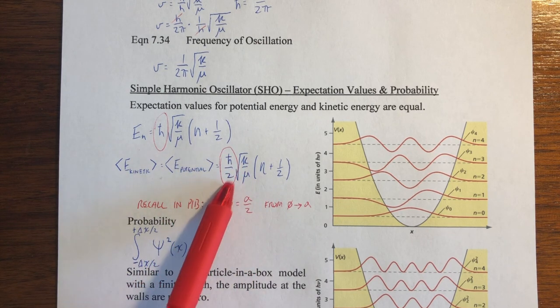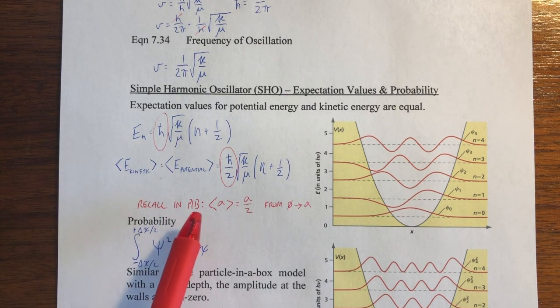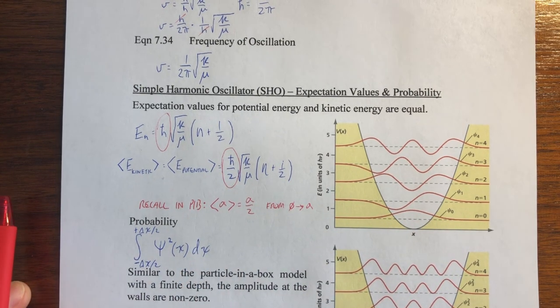Now, why is it h bar over 2 when in the energy equation it was just h bar? Again, that goes back to the fact that we're finding it right in the middle, so the length divided by 2. Moving on to probability.